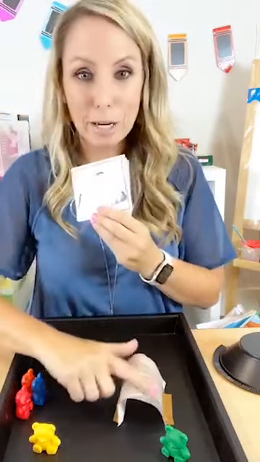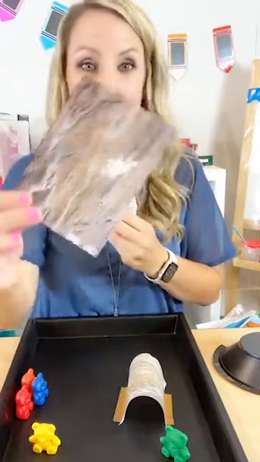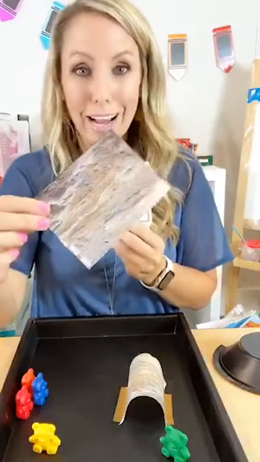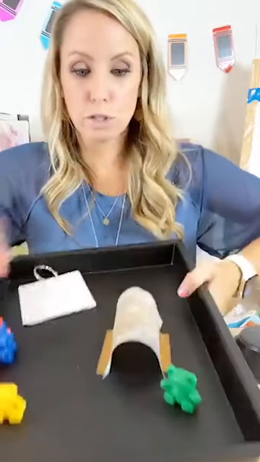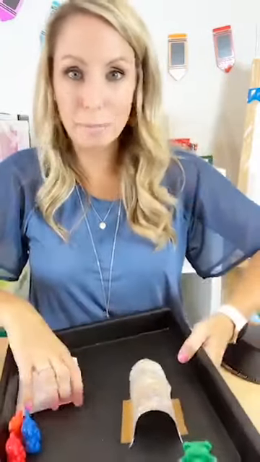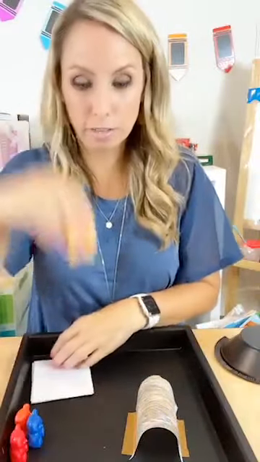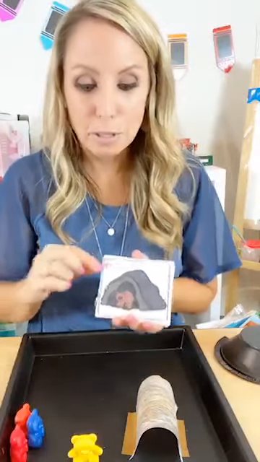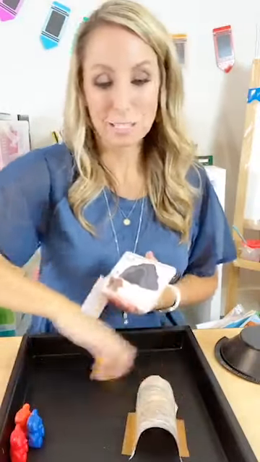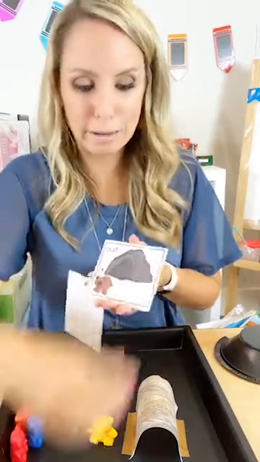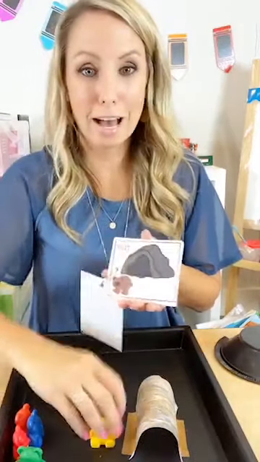And then to make sure everybody has a tunnel, I included these little rectangle pieces, so it kind of looks like a cave. All you do is tape it down to your board, or your table or your tray, and grab a counter that we all have, and you can say, okay, put the bear in the cave. Put the bear out of the cave. So basically you're flipping the cards, or they can flip the cards, and they're moving the manipulative around.